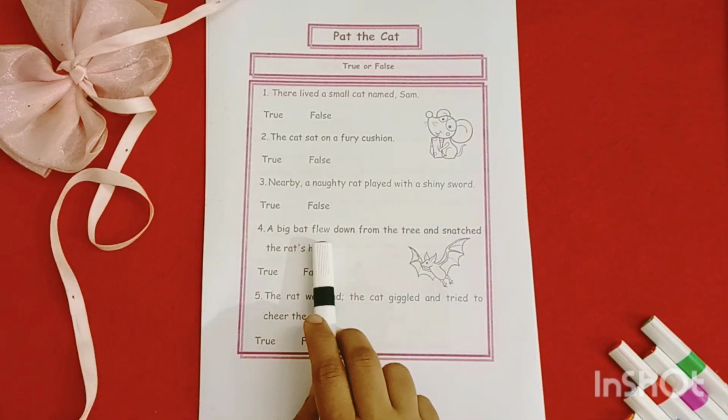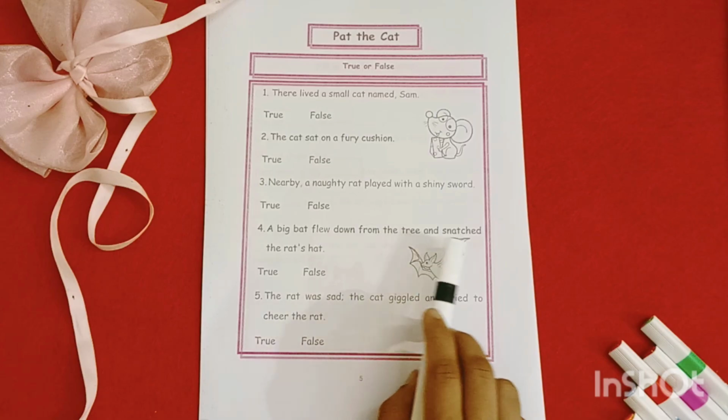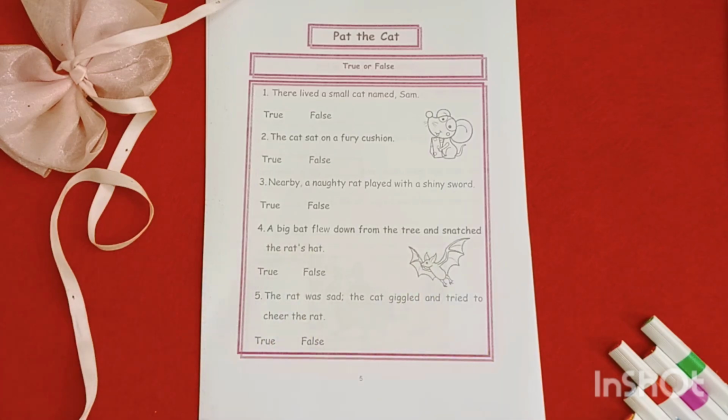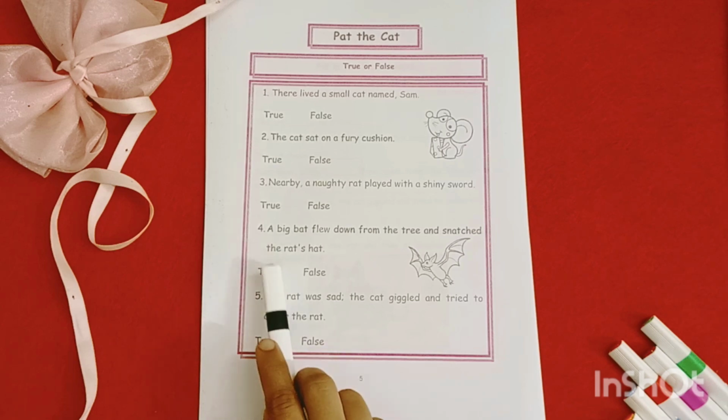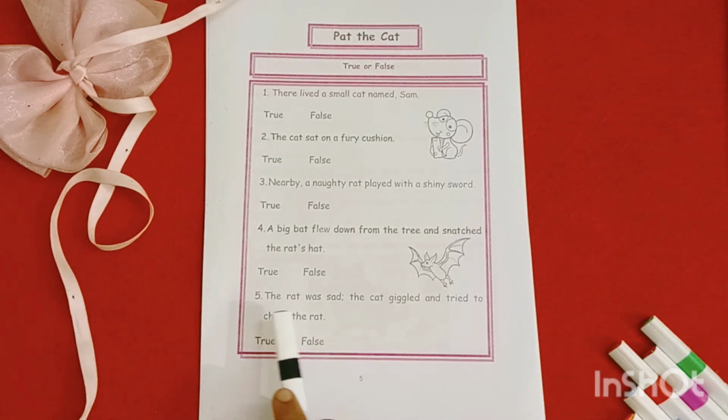A big bat flew down from the tree and snatched the rat's hat. Yes, that is true. So we will mark it true. The rat was sad. The cat giggled and tried to cheer the rat.